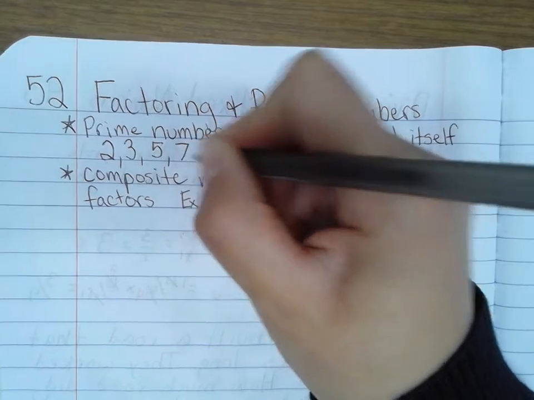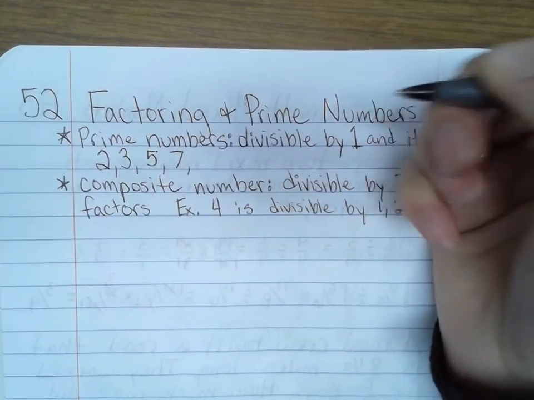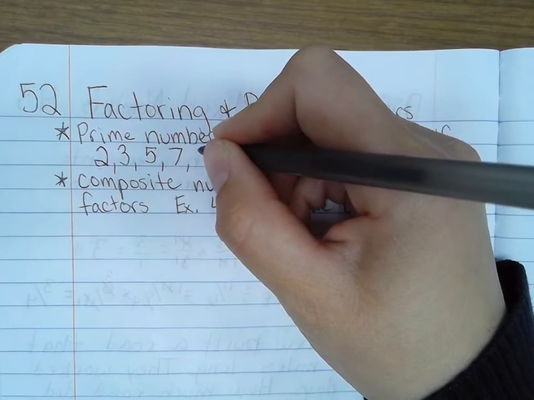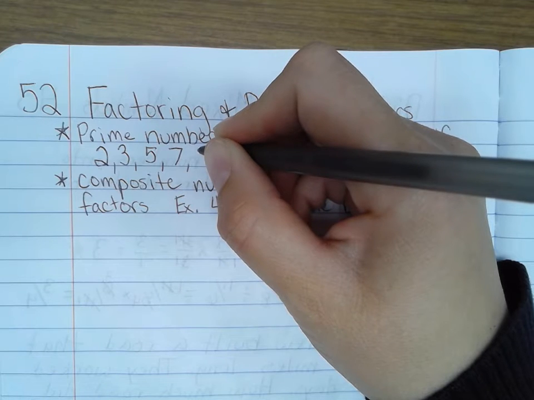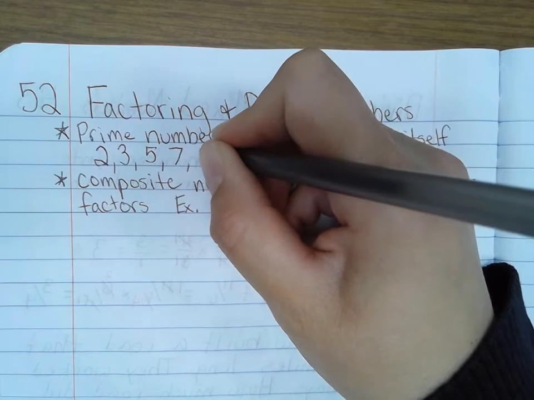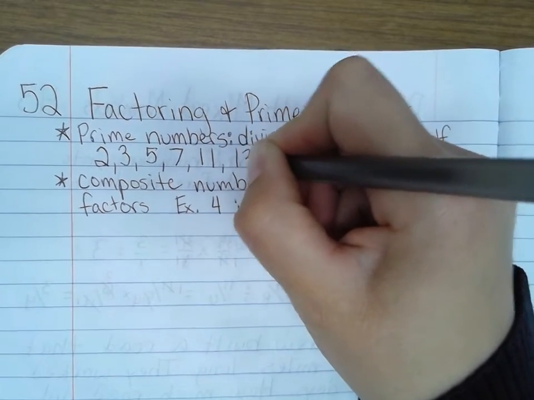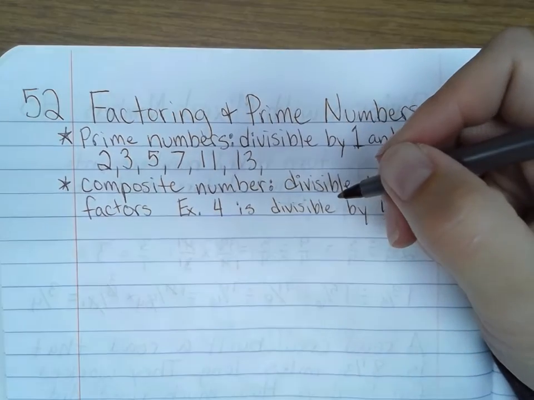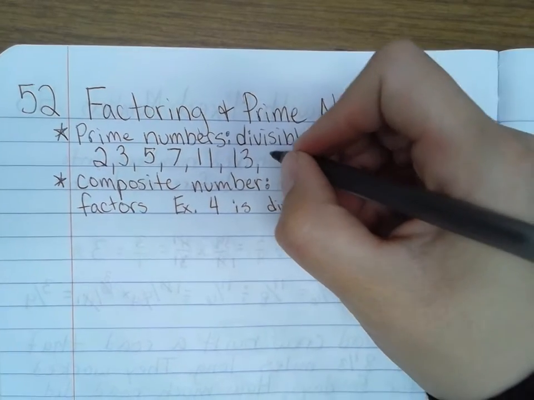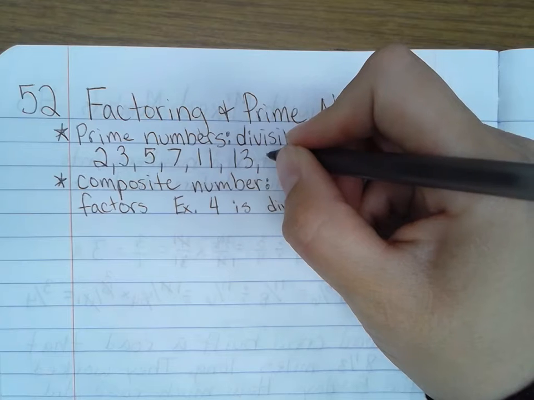7 is divisible only by 1 and itself. 9. If that caught you, 9 is divisible by 1, 3, and 9. Okay, next one, 11. 11 is a prime number, so is 13. 15, what do you think? Nope, that one's divisible by 5 as well as 1 and itself, and 3, so it would be a composite number.